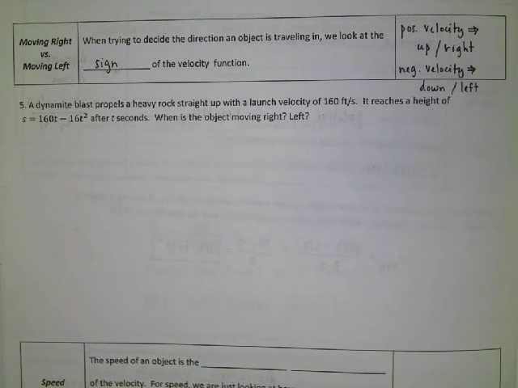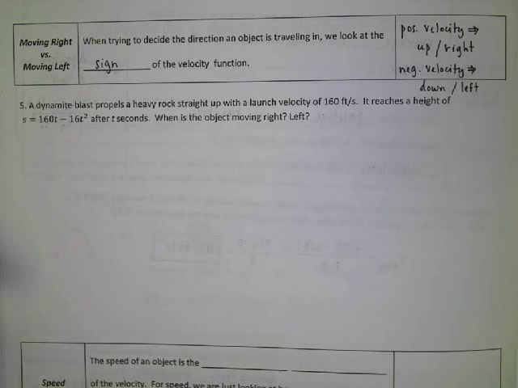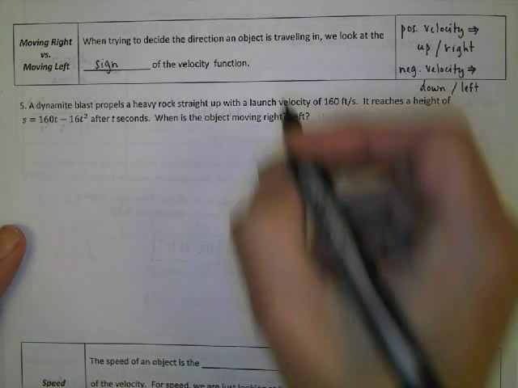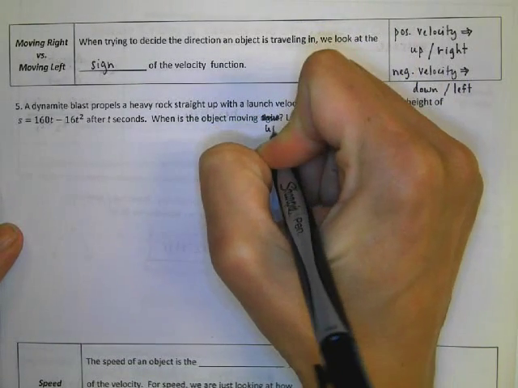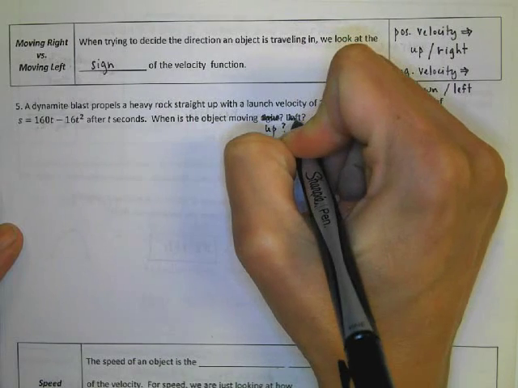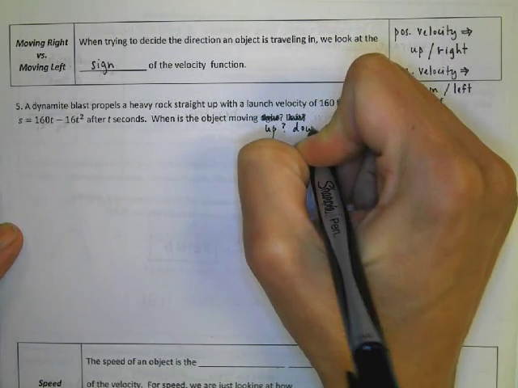And now we want to know, when is this rock moving right and left? And actually, I'm going to change this for our scenario since we know our rock is being propelled upwards. We're really asking, when is the object moving up and when is it moving down?